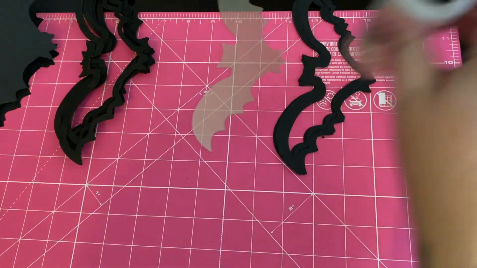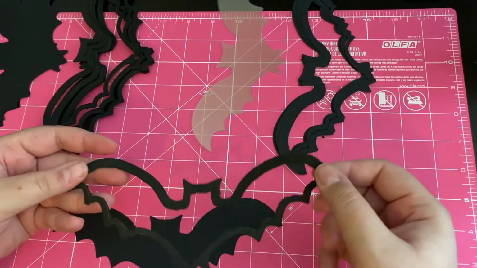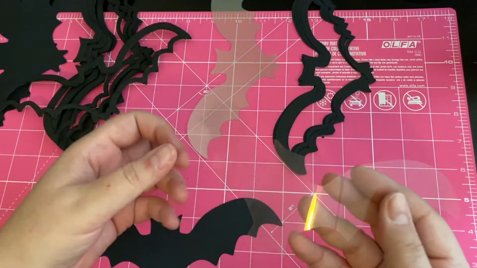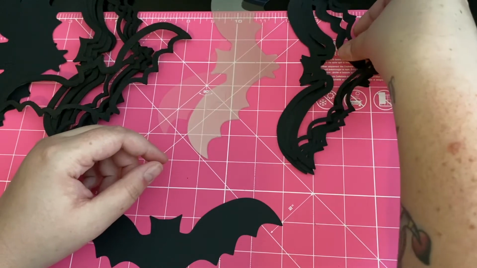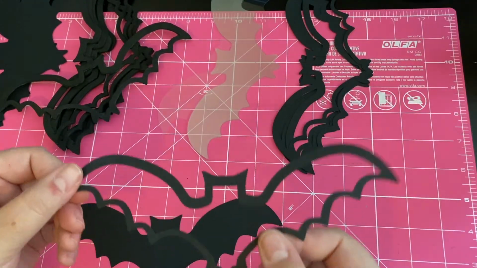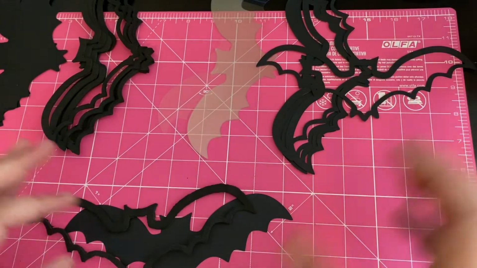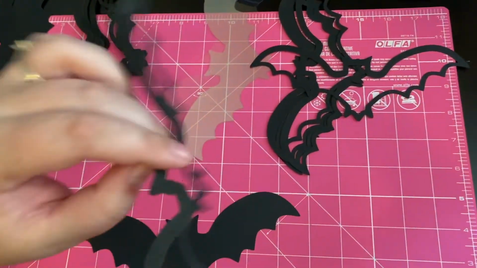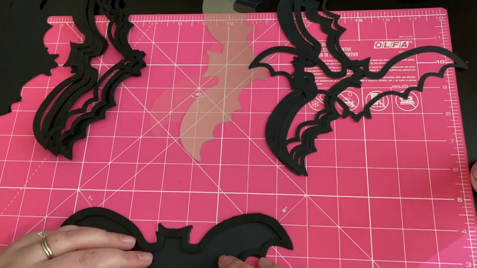Okay, so now we have our bottom piece, our foam piece, our acetate sheets piece, and then the outside piece. So the first thing that I'm going to do is take the bottom. Oh, Sadie. It never fails, guys. And I'm going to make sure that this is the correct side.